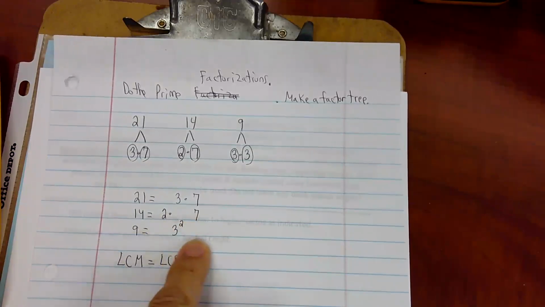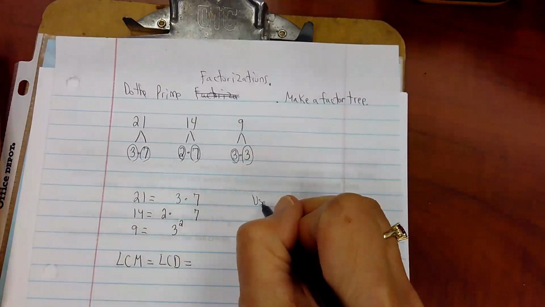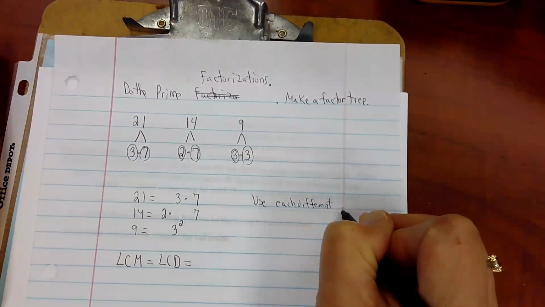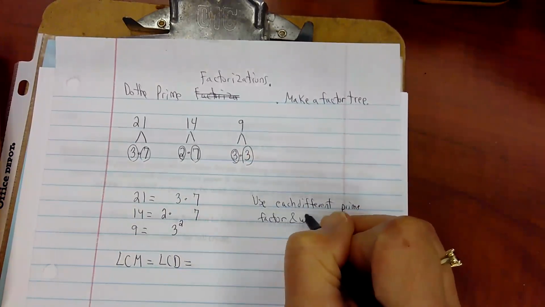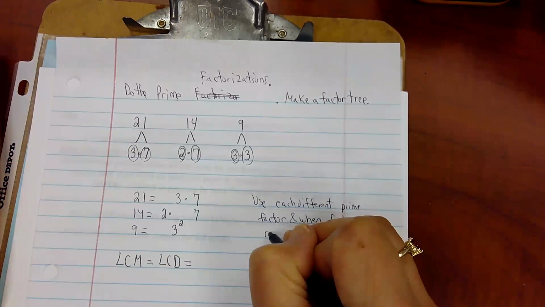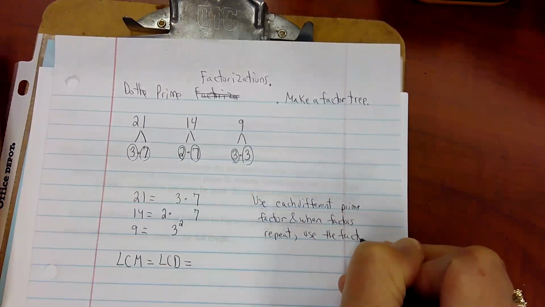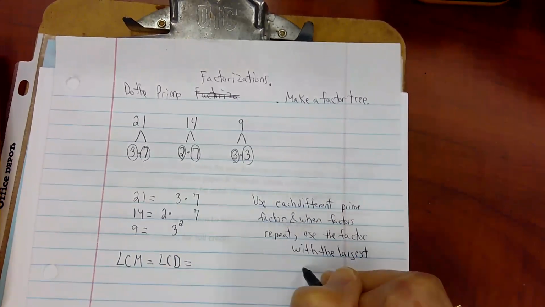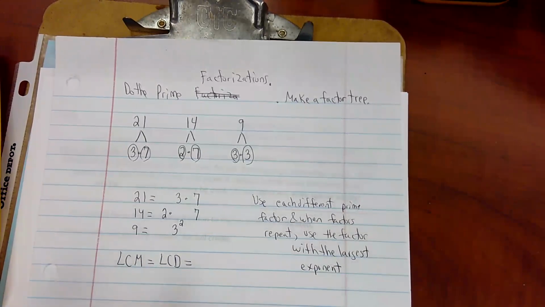With this method, you have to make prime factorizations, and then you have to use each different prime factor, and when factors repeat, you want to use the factor with the largest exponent, because the opposite of least is greatest.